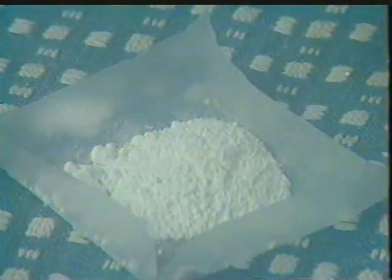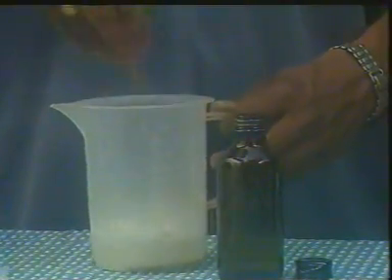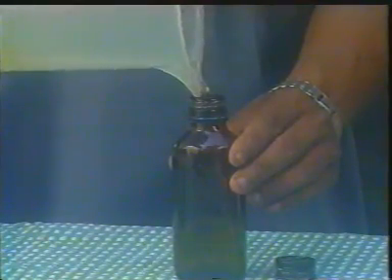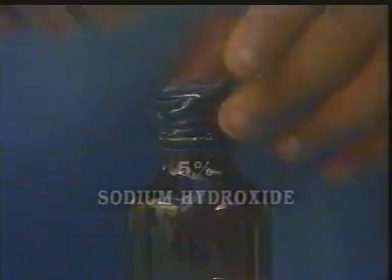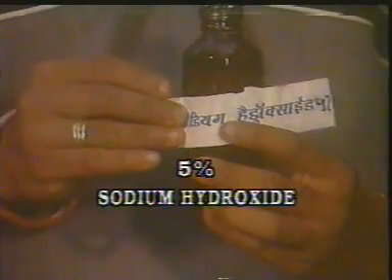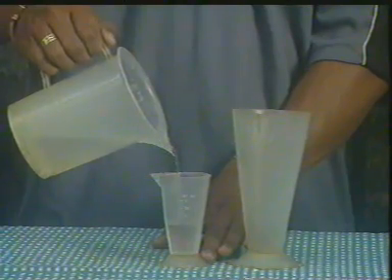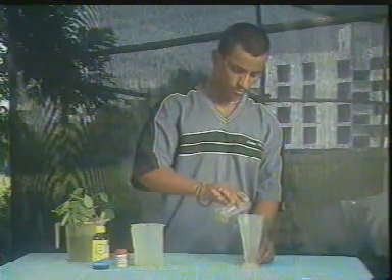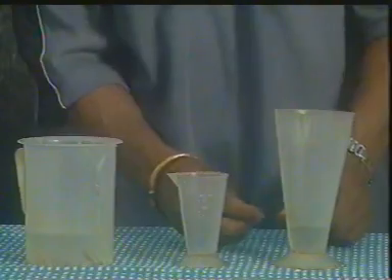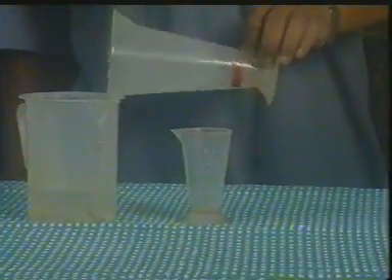Dissolve 5 grams of potassium hydroxide or sodium hydroxide in 100 milliliters of water. Keep the solution in a bottle and label it as 5% potassium or sodium hydroxide. Then pour 25 milliliters of water into a glass or plastic container. Mark the water level like this on the outer surface of the container and throw away the water.